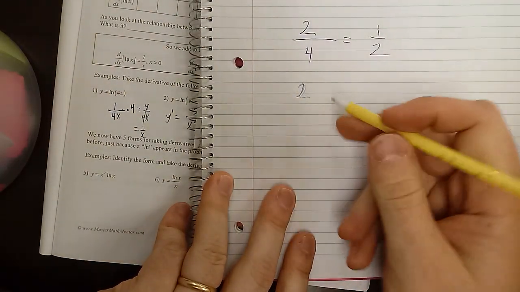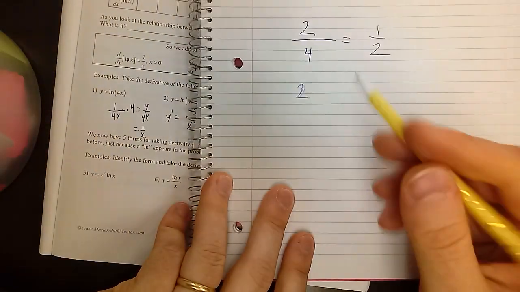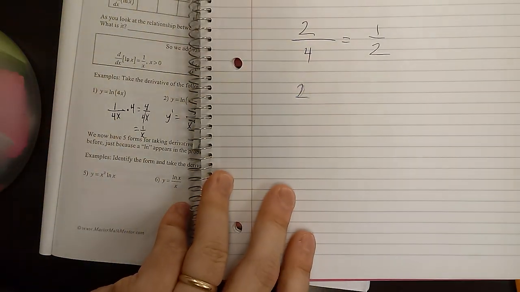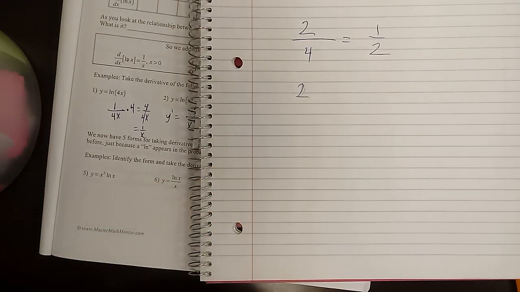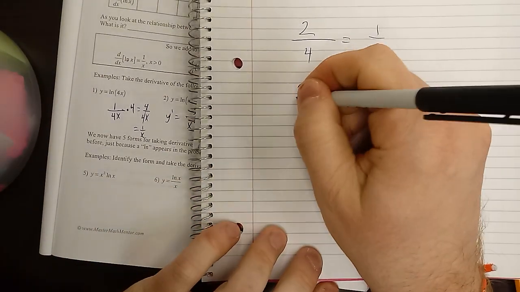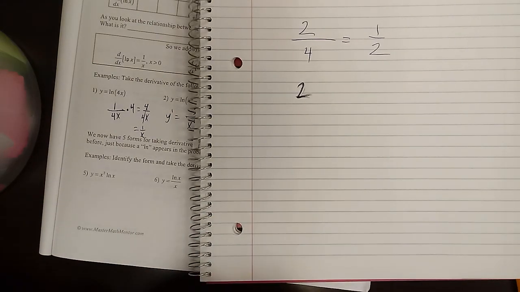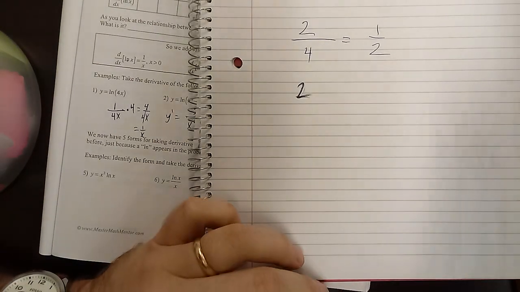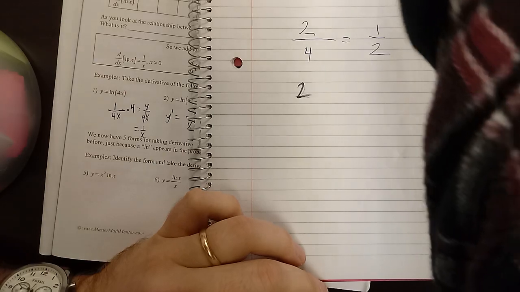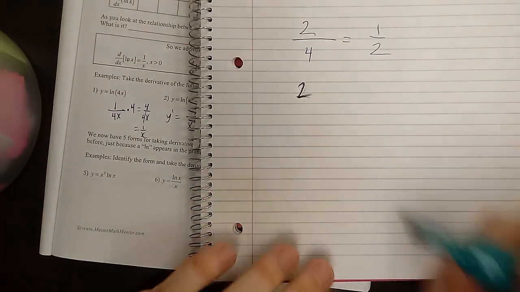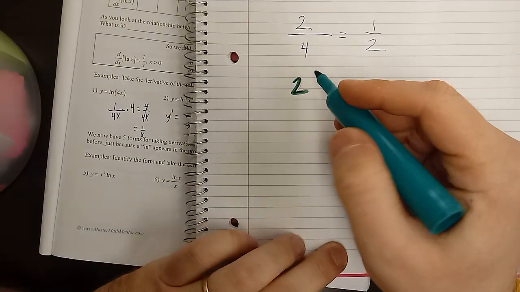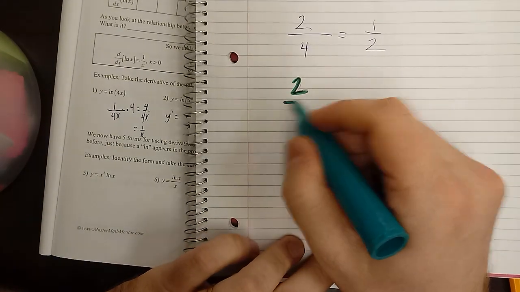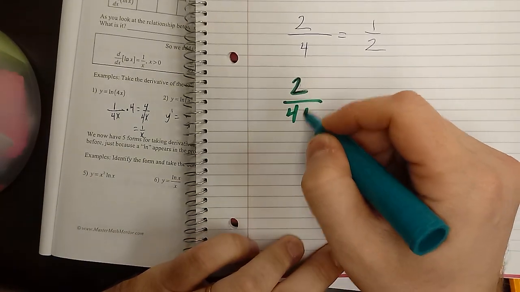So I'm going to have to stop using fun pen soon because I'm running out of ink. In comes boring marker. Oh, nope, that's dying. Now entering continually boring marker. Let's see. That shows up. Okay. So 2 over 4 plus 1.